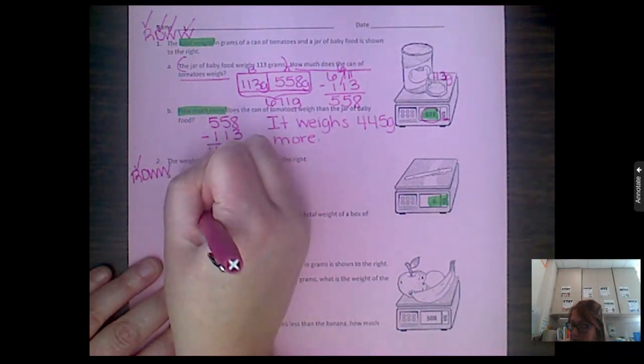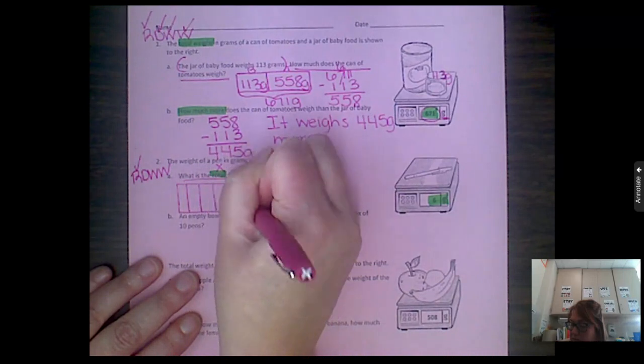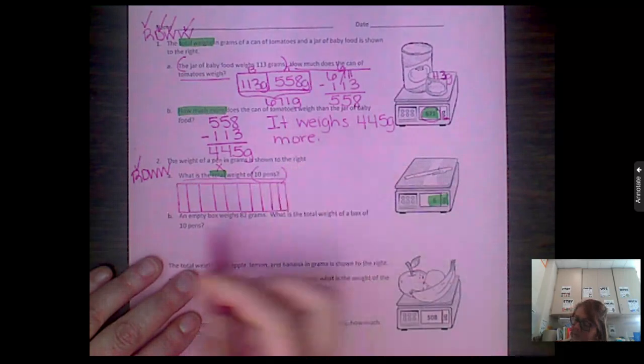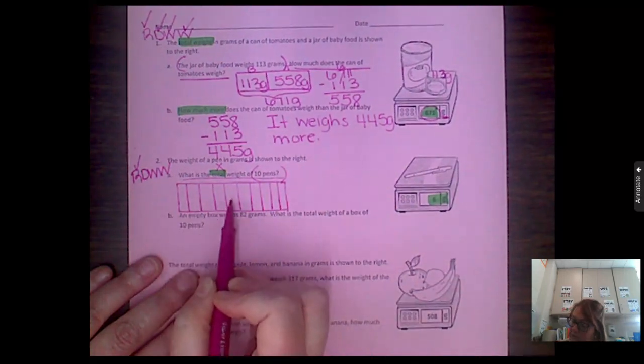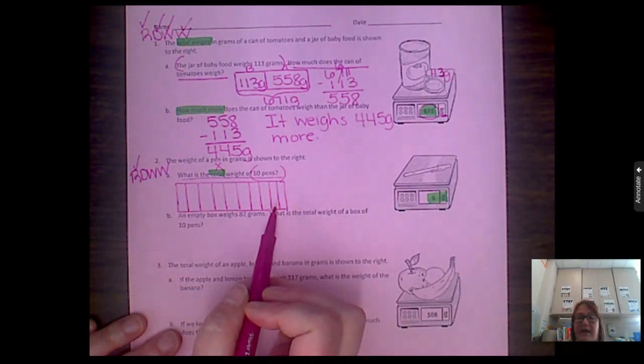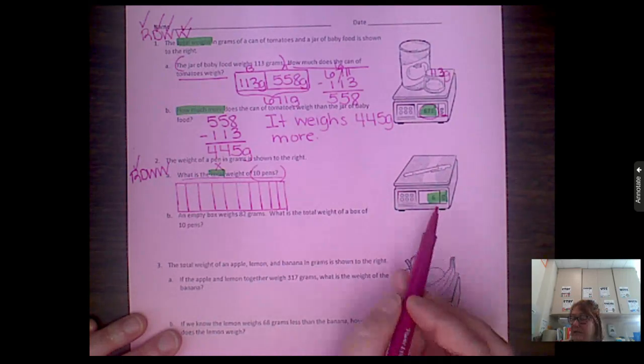So let's see here. 1, 2, 3, 4, 5, 6, 7, 8, 9. 1, 2, 3, 4, 5, 6, 7, 8, 9, 10. Good, because we should always go back after and count to check. Okay. Do I know how much goes in each one of those? It would be 6, right? Because each pen weighs 6.